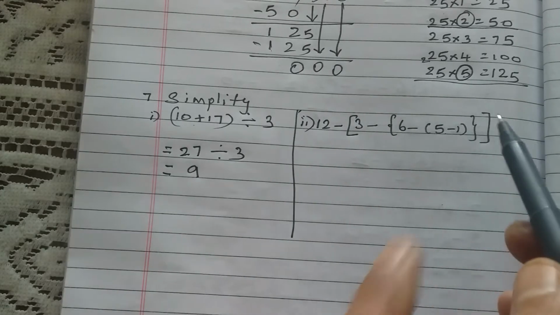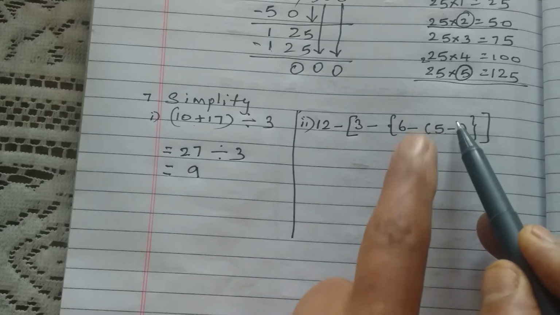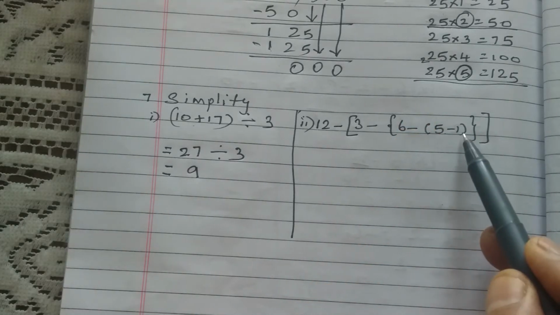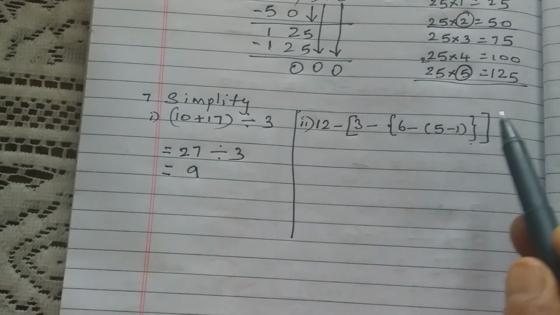Which bracket is inside? For every opening bracket, you will have a closing bracket. See, this is opened here, 5 minus 1 is the bracket. This is opening, this is closed. And this is open, this is closed. Here it is open, here it is closed. So there are 3 brackets. In brackets itself, we have 4 types of brackets.